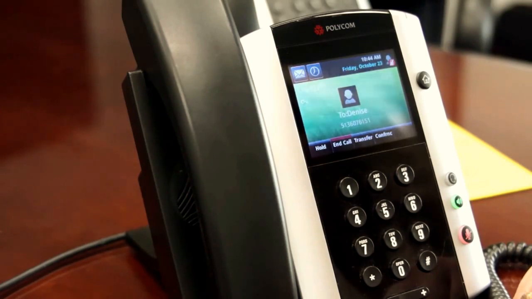Once you dial *55, you'll be prompted to enter the extension of the party where you'd like to put the call. So let's go ahead and proceed.